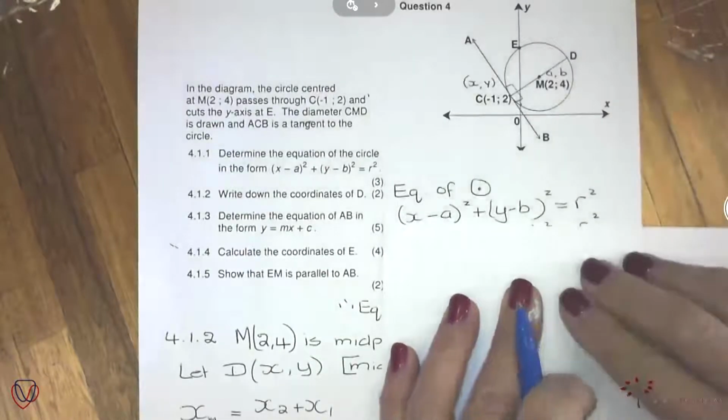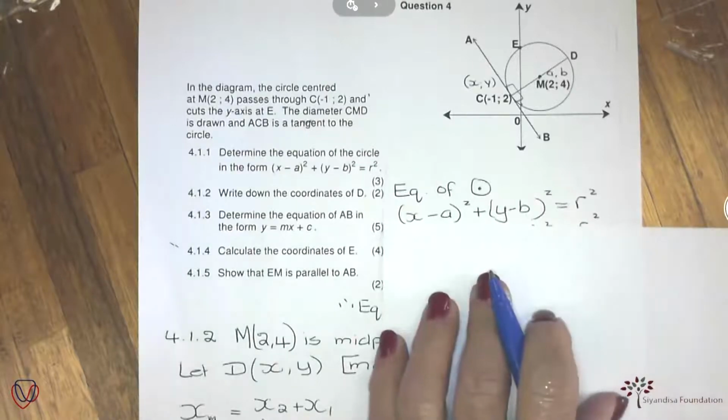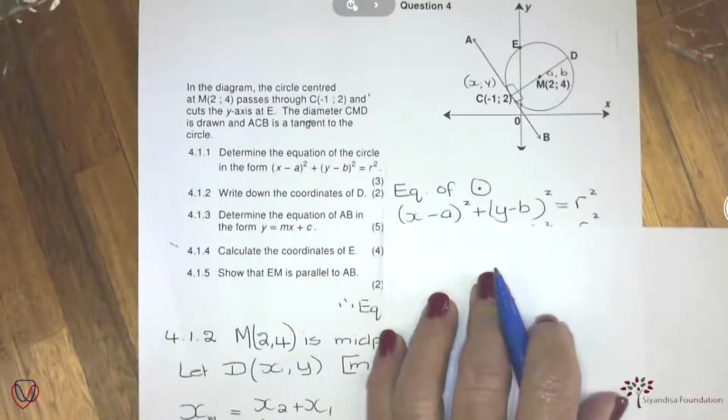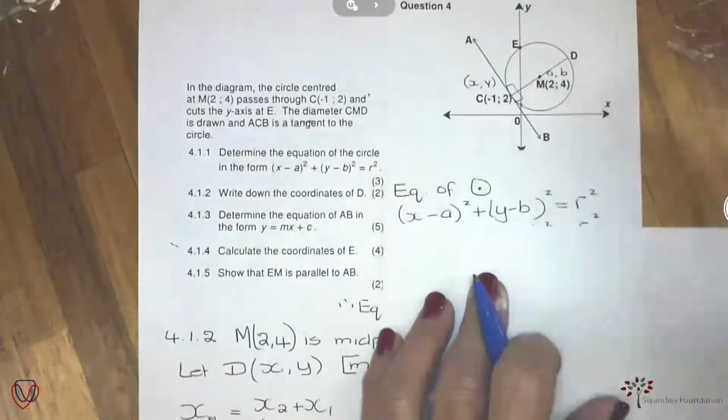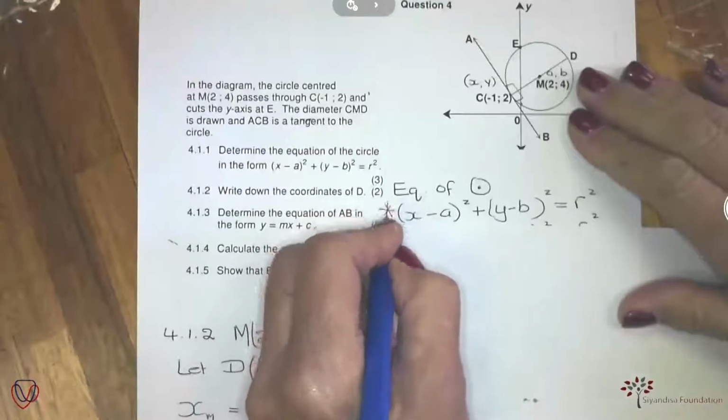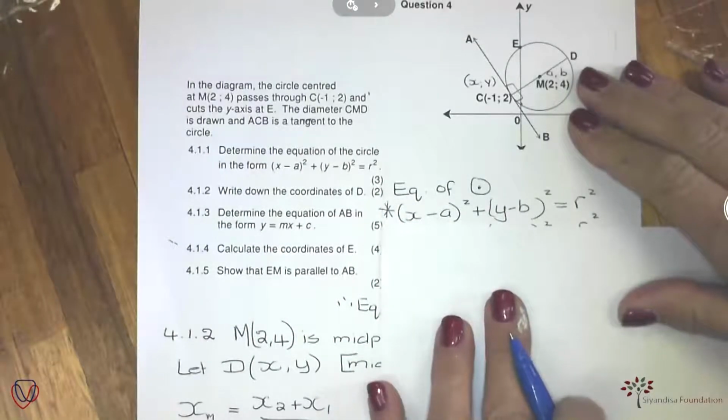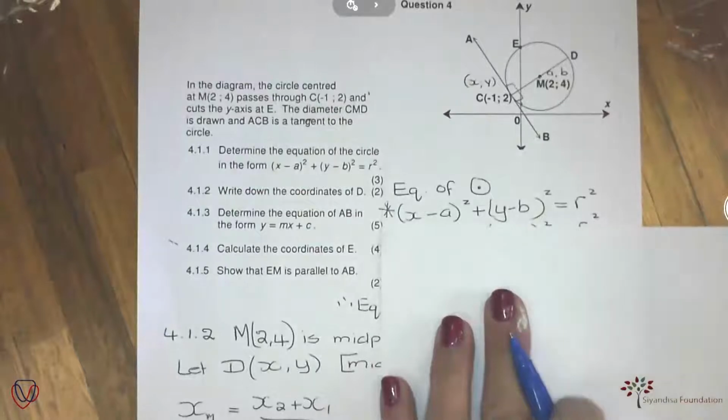Now let's have a look. If we substitute the x and the y, and the a and the b, we will be able to find the radius squared. Think about the parabola. There you had to find a, then you put it back into this equation. So here we have to find r squared, and we're going to put it back in. We don't want r, we want r squared, so we don't put the square roots there. Right. This is the equation that you learn off by heart. You make sure that you know where to start when you must find the equation of the circle. That is where you start.